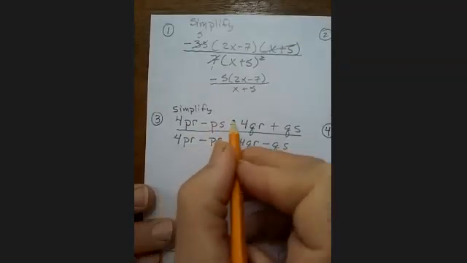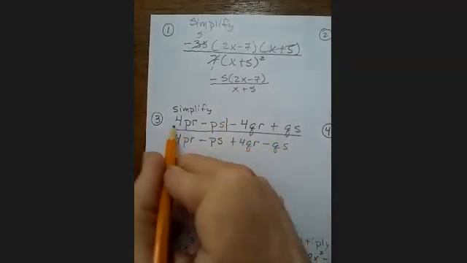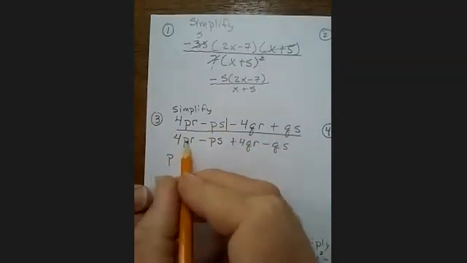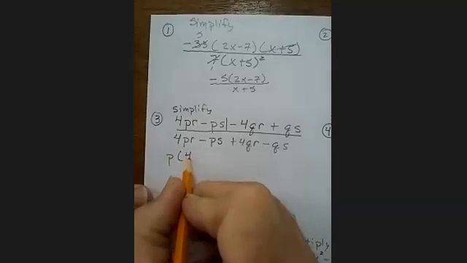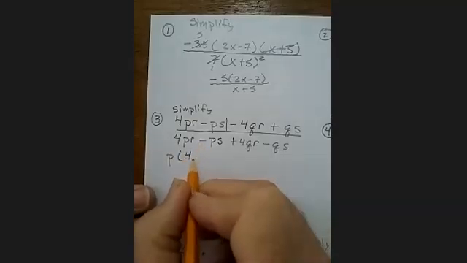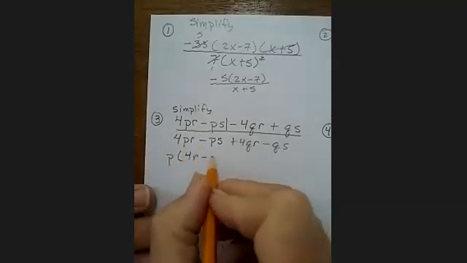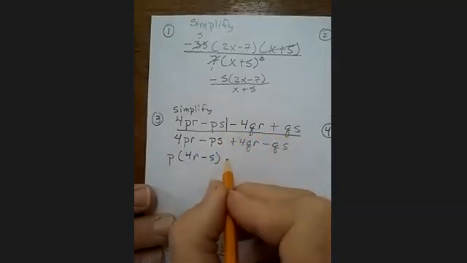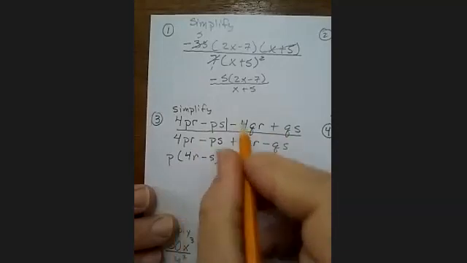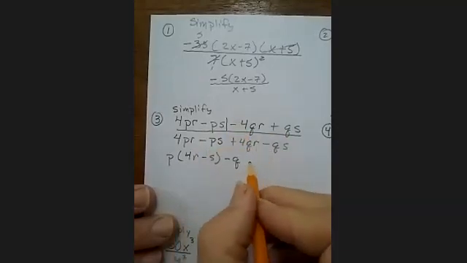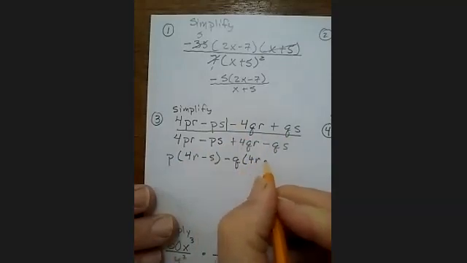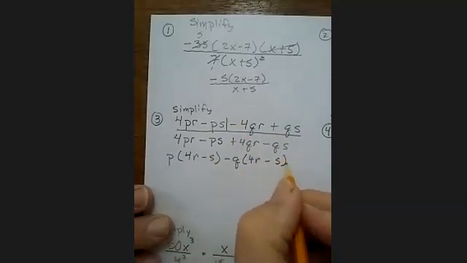Factor out p, that leaves you with 4r minus 7. I'm going to factor out negative q, because of the third term. That gives me 4r minus s.